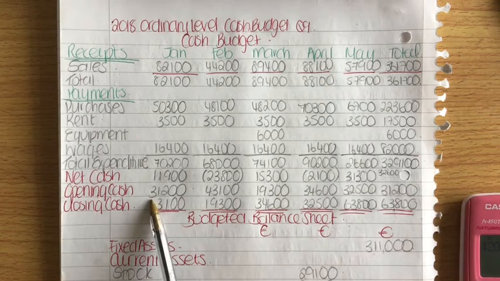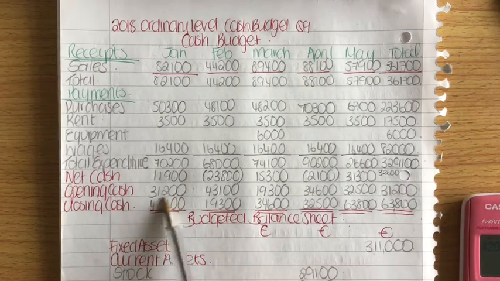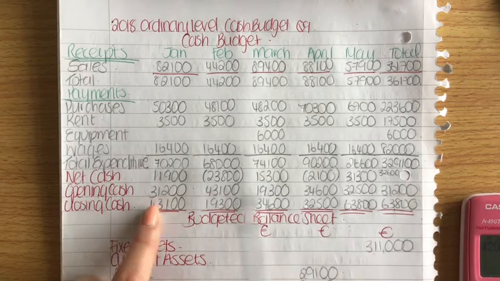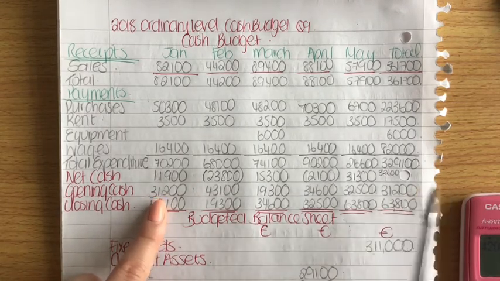Okay. Next, you're going for your opening cash. Well, where did I get this opening cash figure from? That is coming from the list of assets and liabilities at the top of the question. We've got cash of €31,200. So you're putting that in there. And you're also putting it into the total. So you need to make sure you've got it in the first month and in the total. Always, always, always.